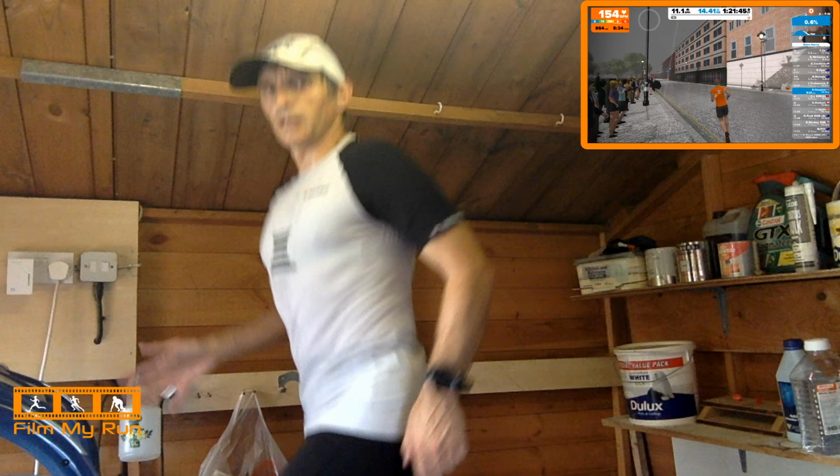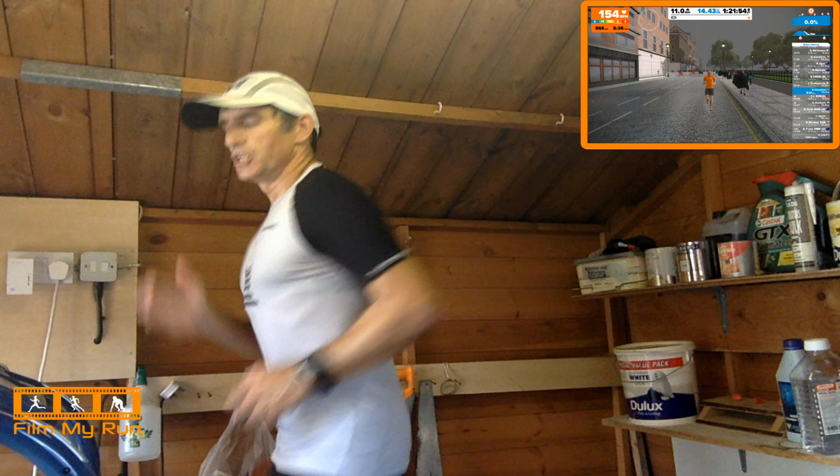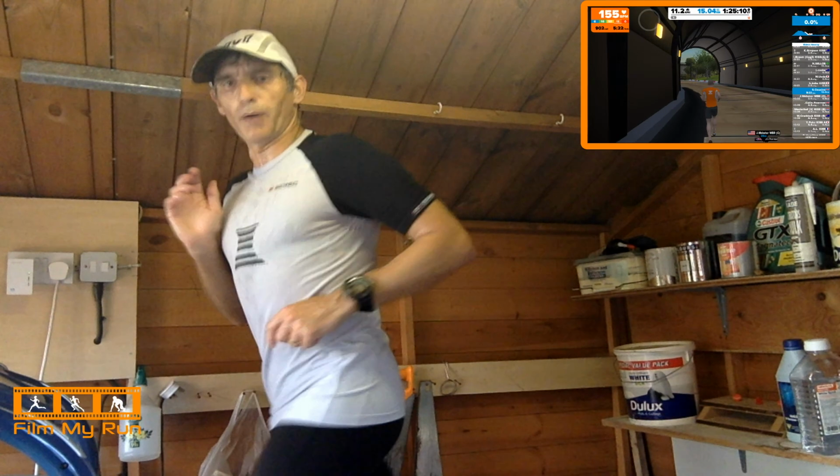This is where Zwift cheats just a little bit on the London course. You would have to run an awful long way to get to Box Hill in real life, but we use a little underground trickery to get there. Okay, 15 kilometres done, just a kilometre left and we're coming out of the tunnel into the countryside of Surrey. 1 hour 25 minutes gone. Heart rate is 156 BPM. Lovely and sunny in Surrey.